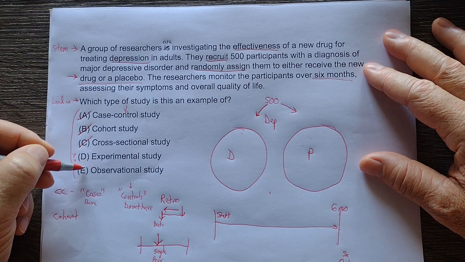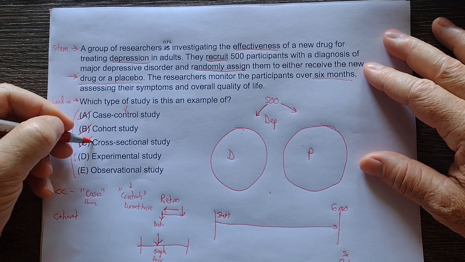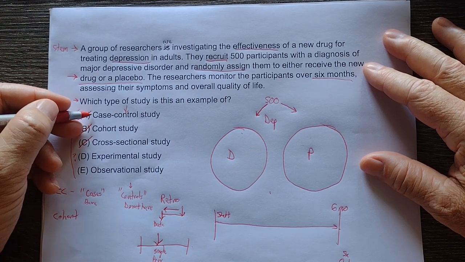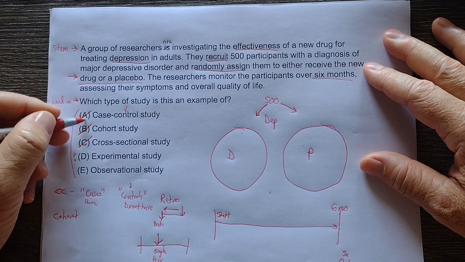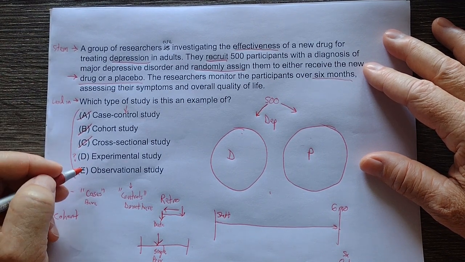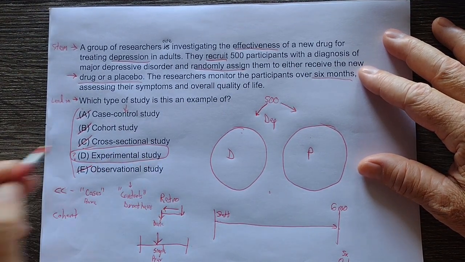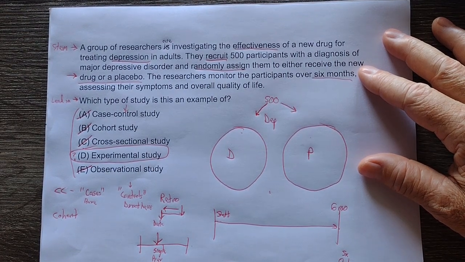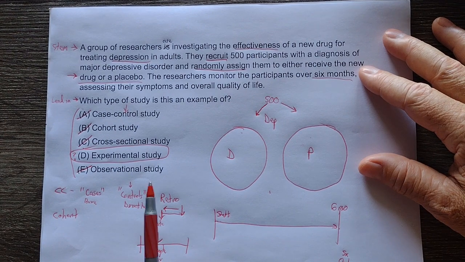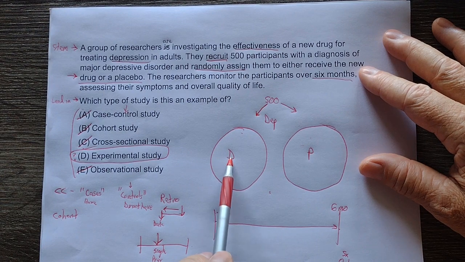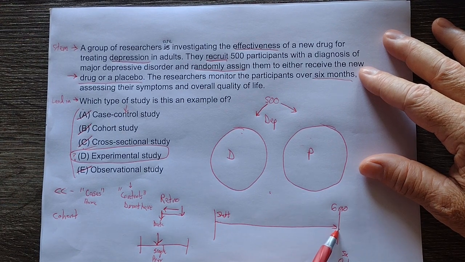Well, observational study is a cross-sectional study or a cohort study or a case control study. And we already said that those didn't work. So I'm going to cross out this as less likely because really the experimental study is the most likely study to fit the description here in the question stem, given that it has the random assignments for the drug and the placebo, as well as the amount of time that they followed the participants of 6 months.